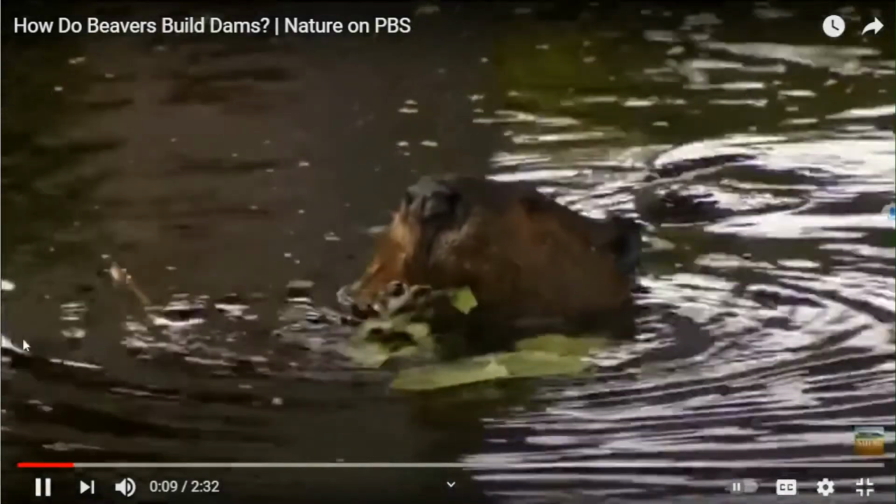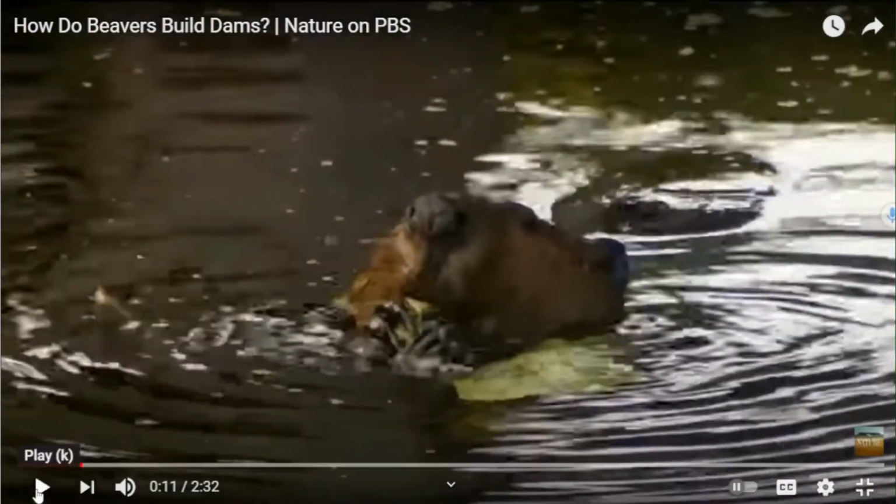Beavers are vegetarians. What are vegetarians? Vegetarians are animals who eat only plants. They don't eat flesh, meat, eggs. They don't eat parts of animals. They just eat plants. So beavers are vegetarians.